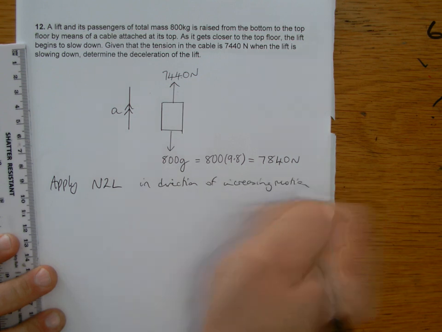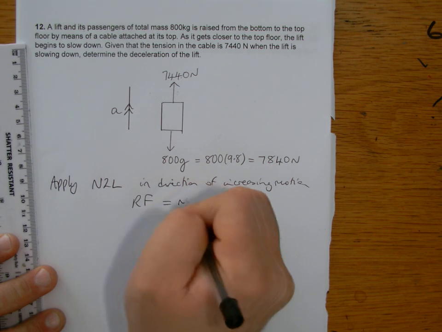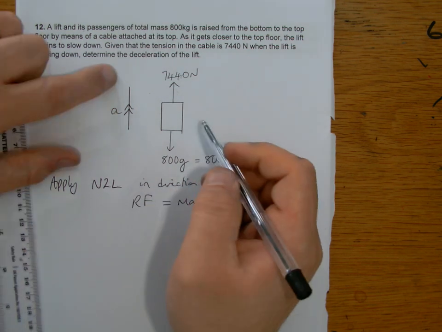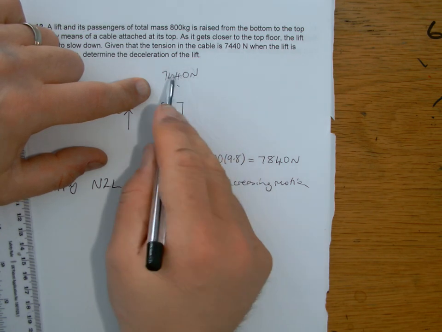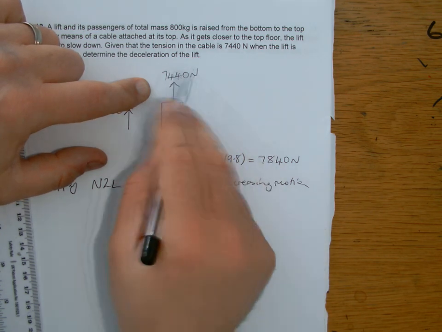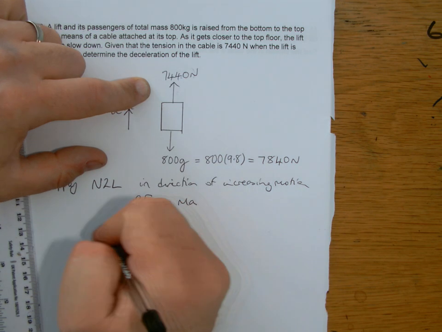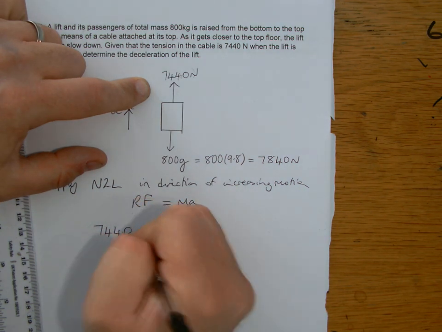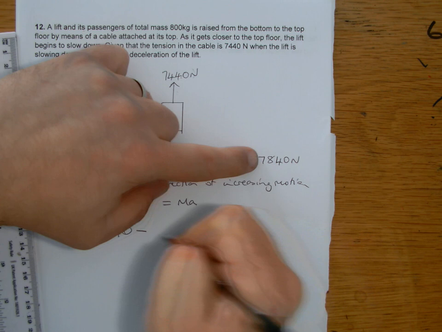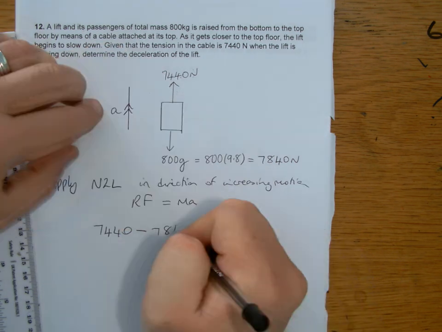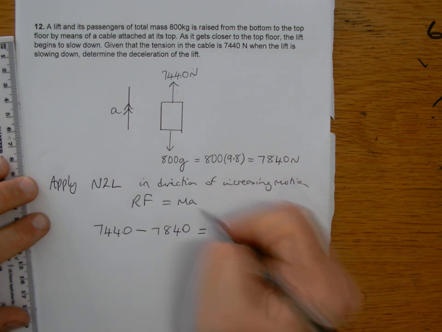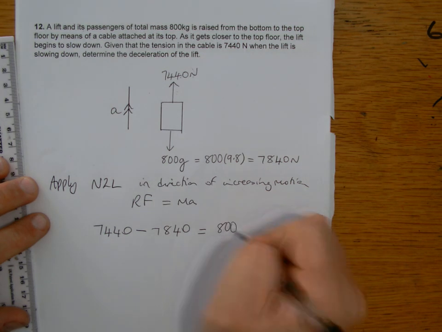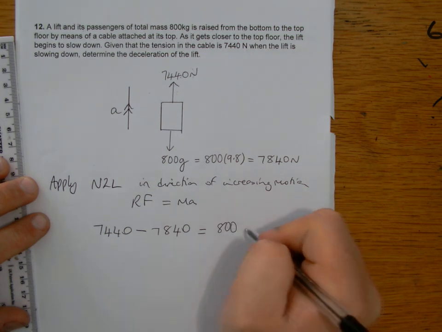We know that the resultant force is equal to mass times acceleration. Because we're going upwards, the tension is the leading force, even though it's less than the weight. It is the driving force of this lift, 7,440, and then we take away what's resisting it, which is the weight, 7,840, and put that equal to the mass, 800, times the acceleration, which we want to work out.